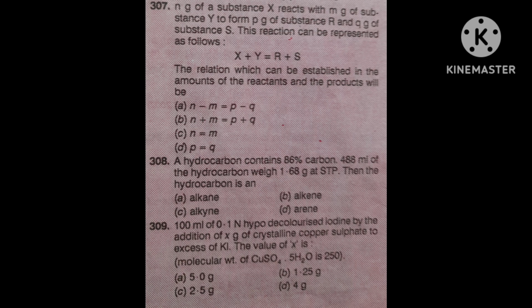Here you have to understand the question. 100 ml of 0.1 N hypo is decolorized by iodine liberated by the addition of X gram of crystalline copper sulfate to excess of KI. It means X gram of copper sulfate you have added to the excess of KI, and then iodine decolorized.